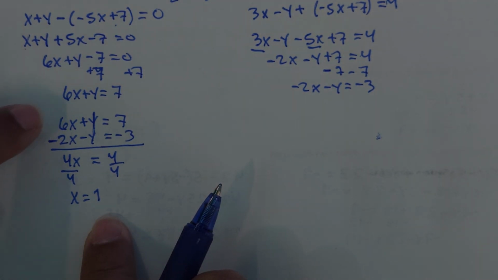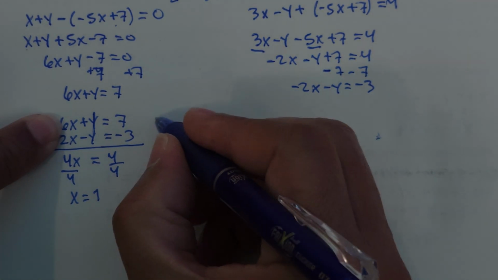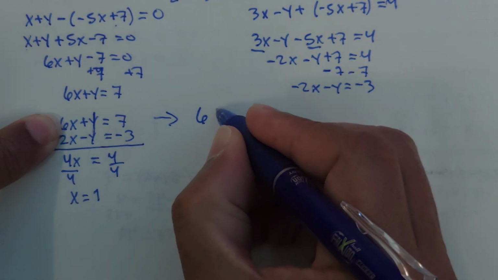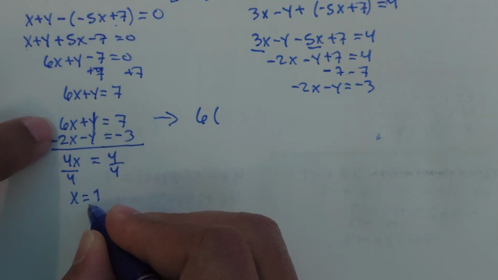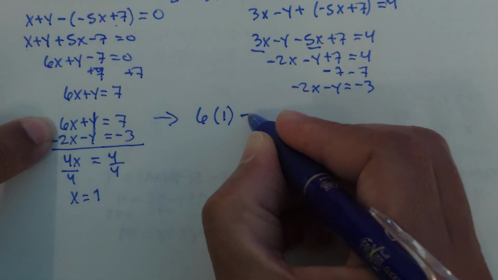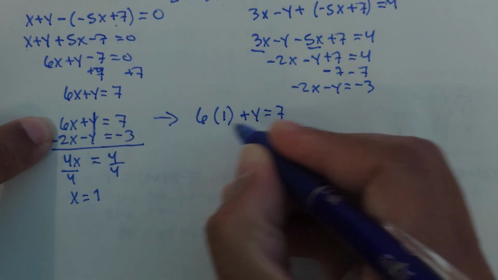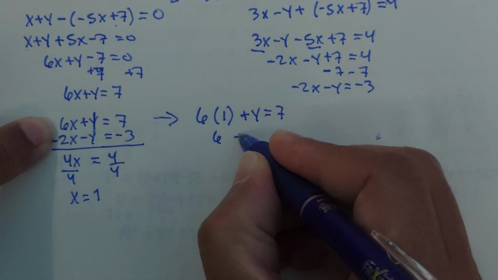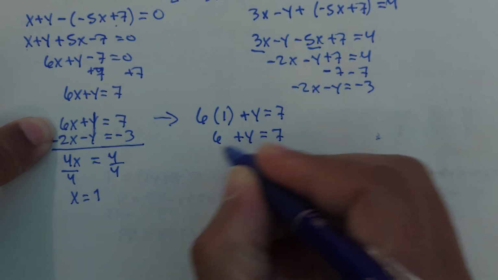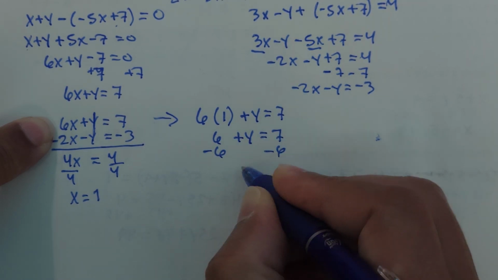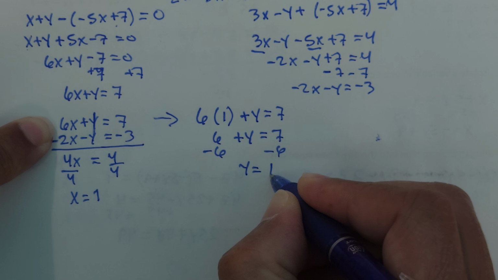So then I'm going to go to the first equation here. I'm going to take this one and copy the 6, but we know x is 1. So instead of 6x, 6 times 1 plus y equals 7. And 6 times 1 is 6. And then we subtract the 6 from both sides. So then y equals 1.